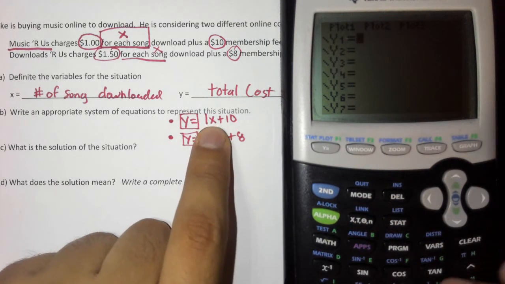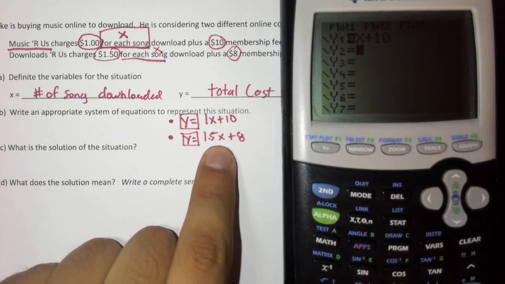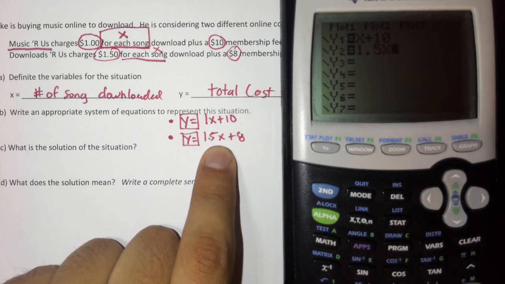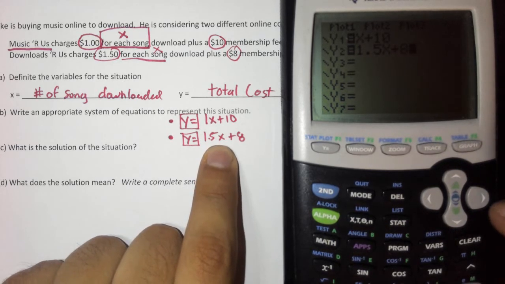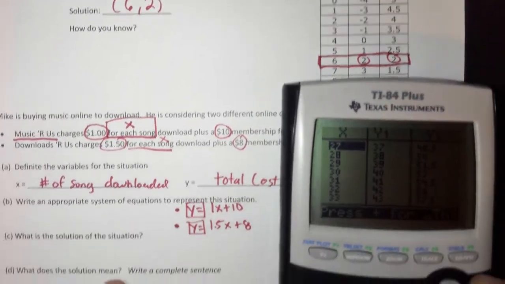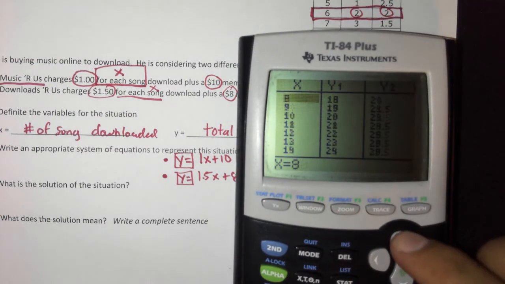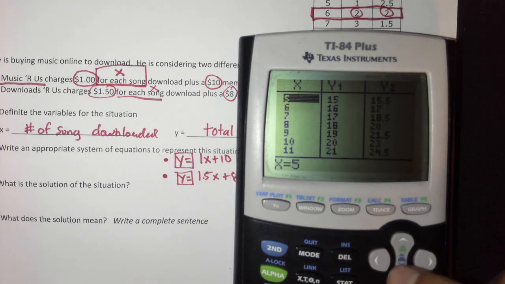So first one we have is 1x plus 10, or in other words, just x plus 10. Second equation is going to be 1.5x plus 8. Alright, so there are my 2 equations. I would hit second graph, and then just like the previous problem, I just look at where the tables match, where the tables are even. I don't know why mine starts all the way down here, but I basically scroll up until I see where they match.